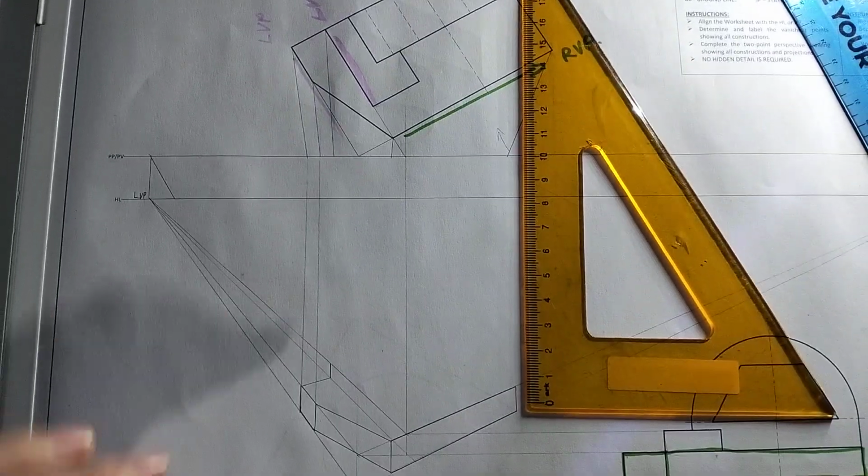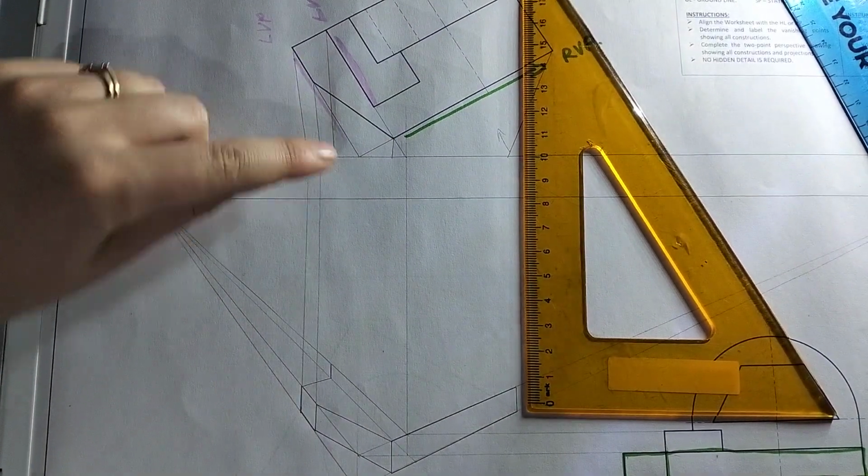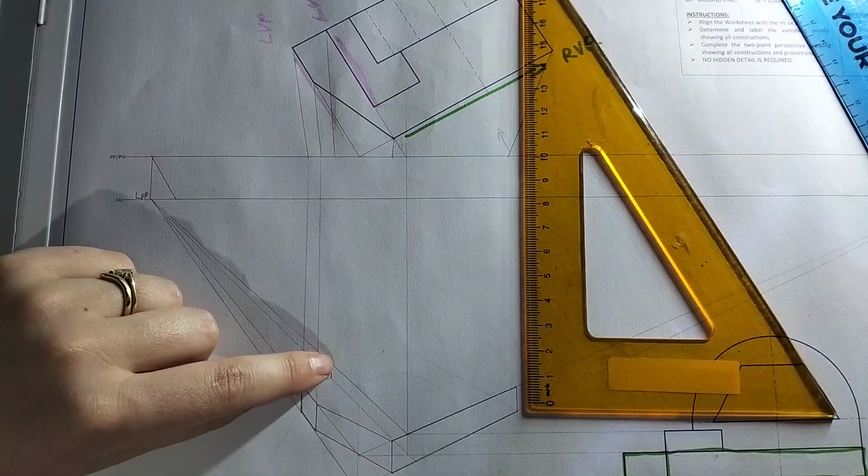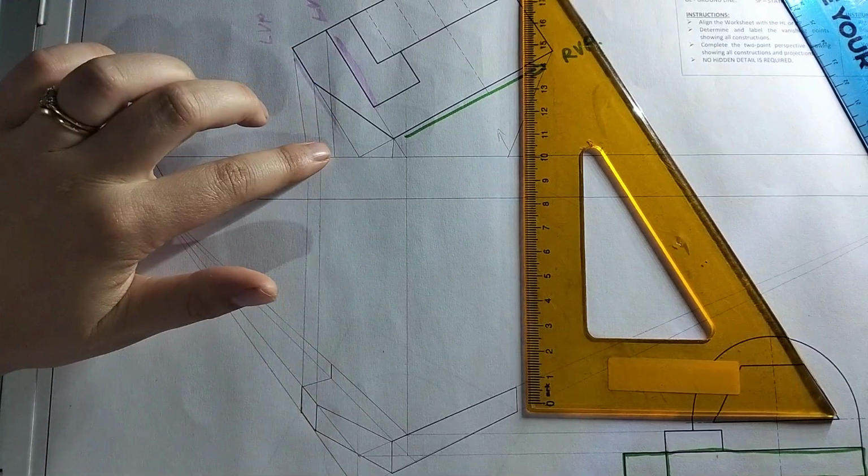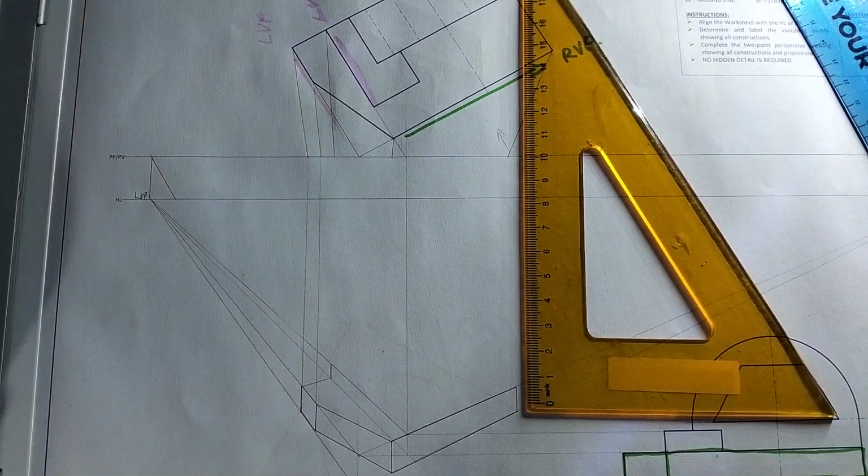So you could have skipped that part and just brought it from here upwards, but just to make sure you're on the right track, you can do that as well.